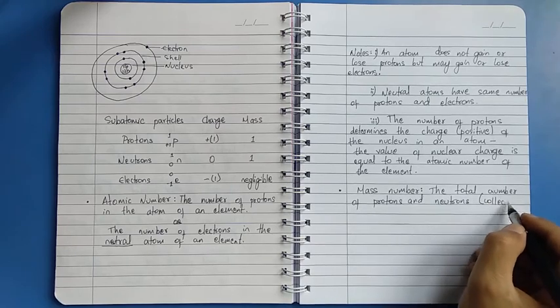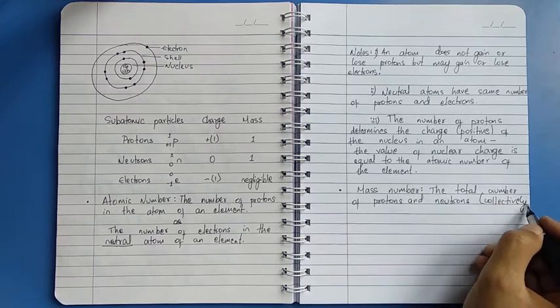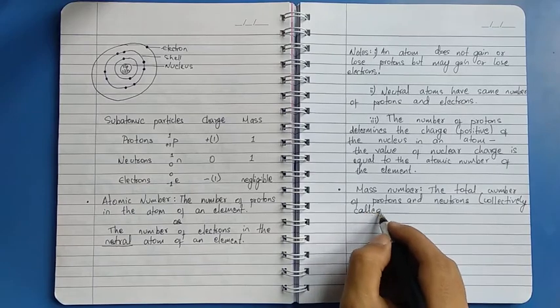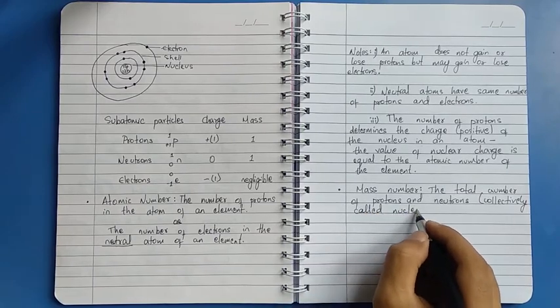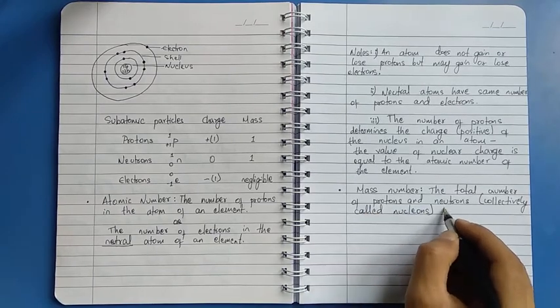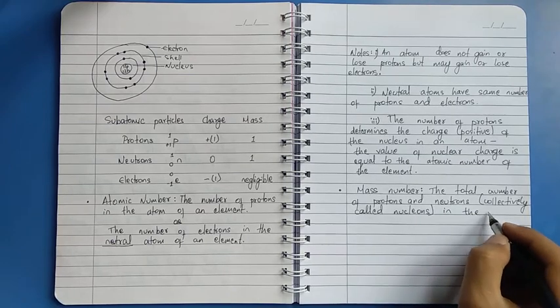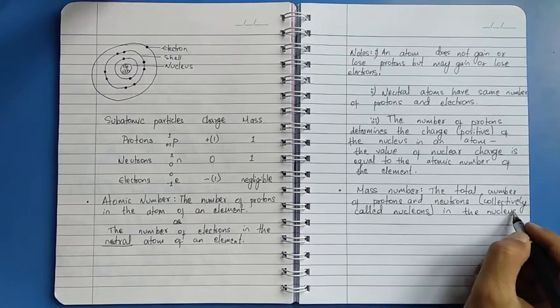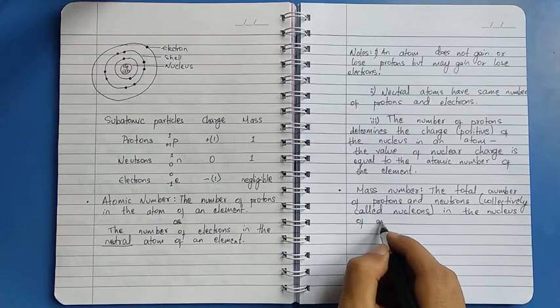These are collectively called nucleons in the nucleus of an atom.